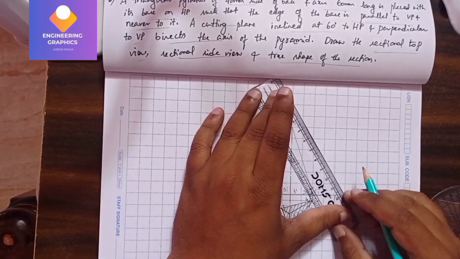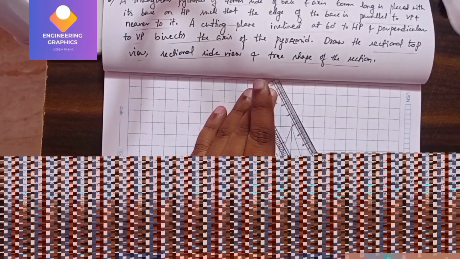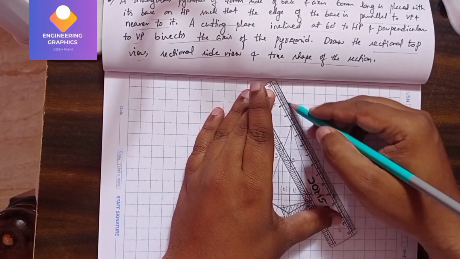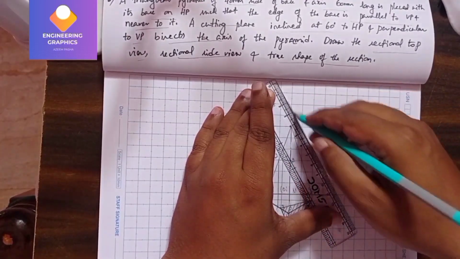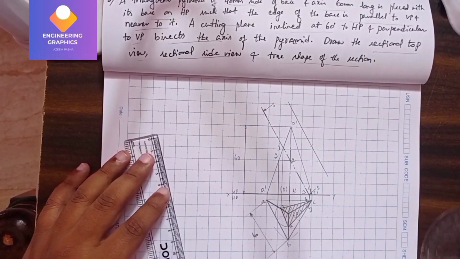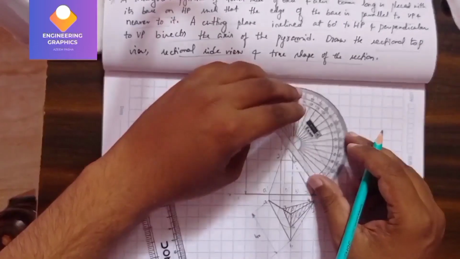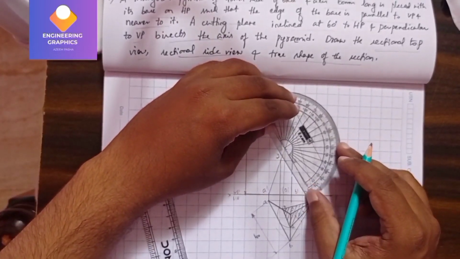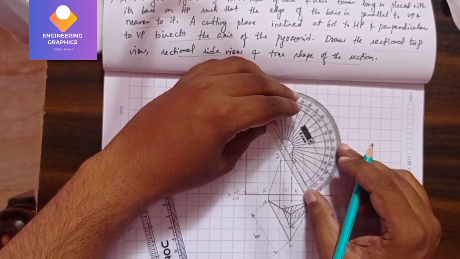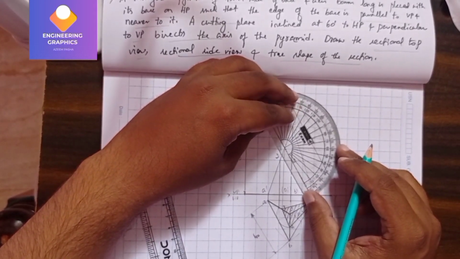Now in the same way, we're going to draw one parallel line here. Okay, so we mark it at 90 degrees.